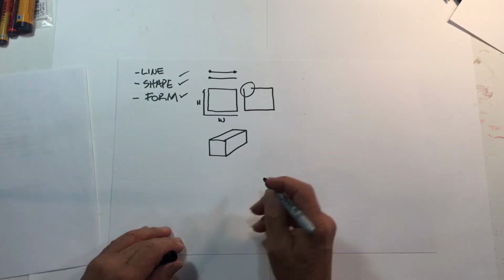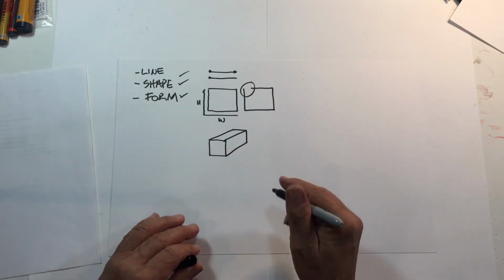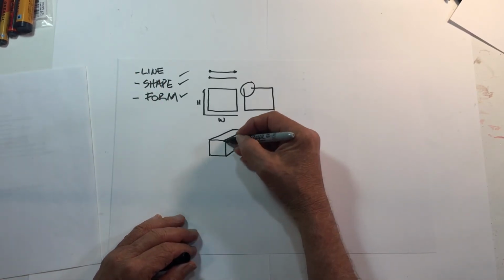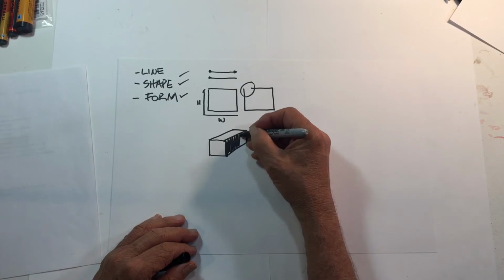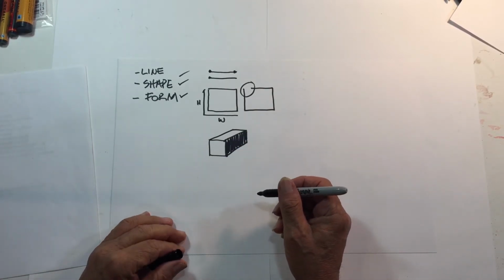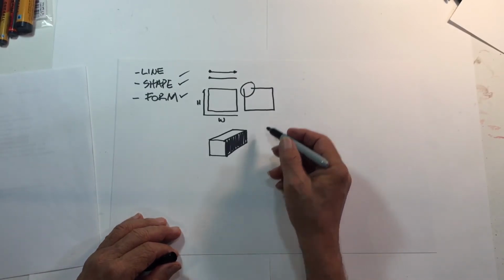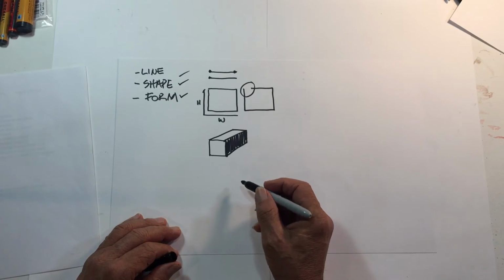Remember, all we have is height and width, and then the illusion of depth in that space. So, of course, I could do things like darken the side of it to accentuate that as a three-dimensional object. Okay, so form is very important. Now, these are the three things I want you to remember.